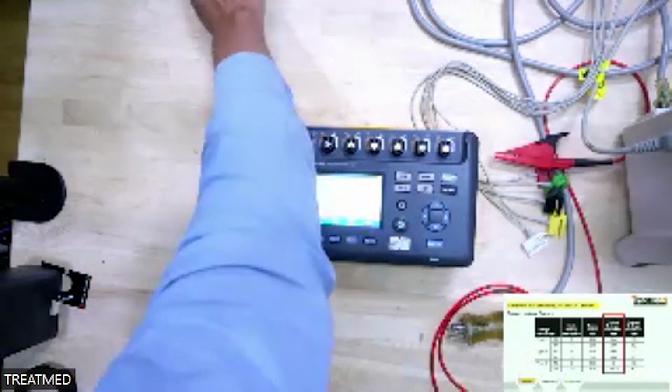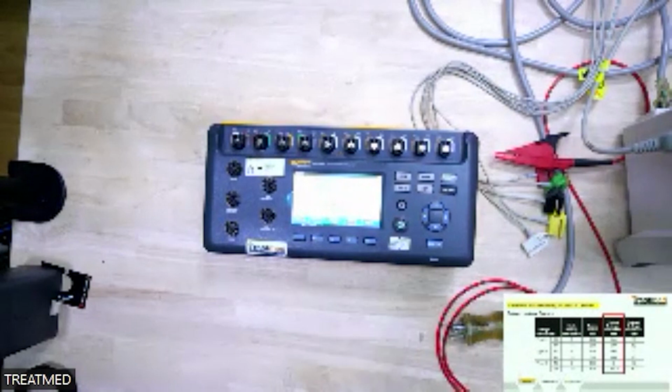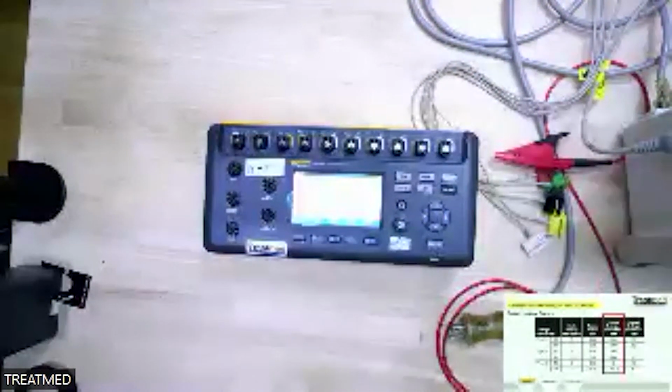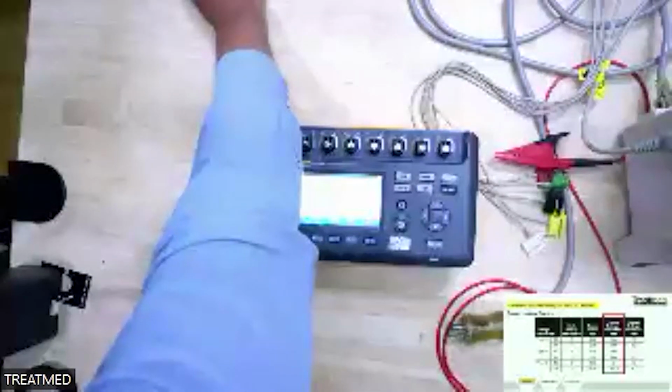We will set up the camera for the patient simulator first, and I will close my camera first for the setup first. Okay. Thank you, teacher.